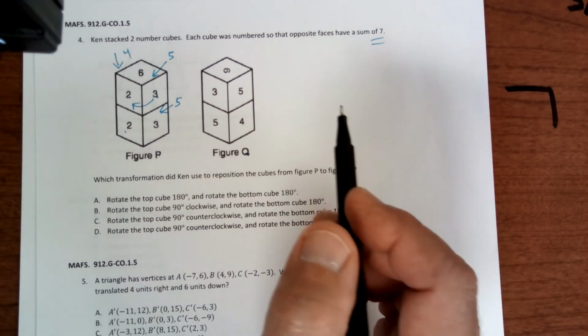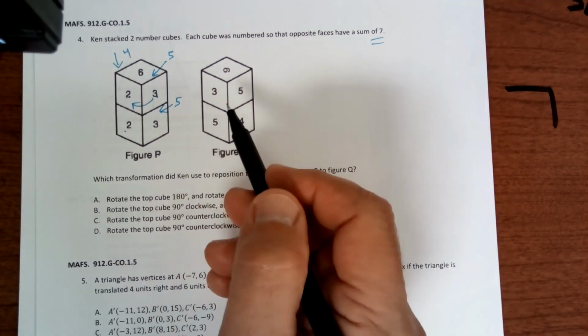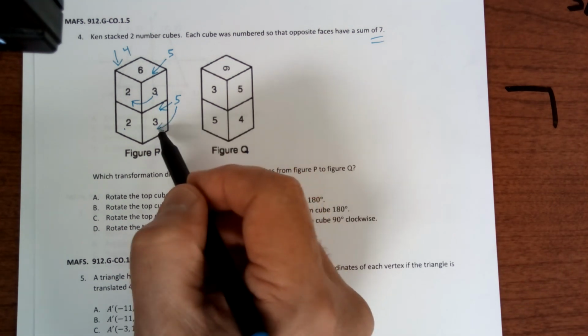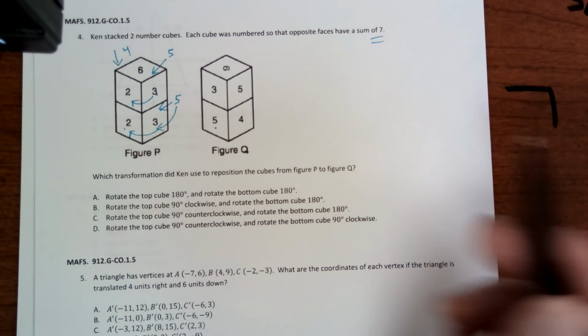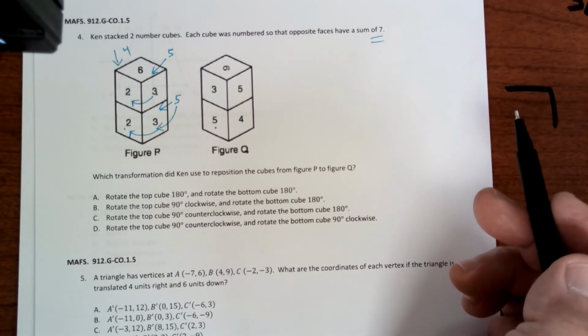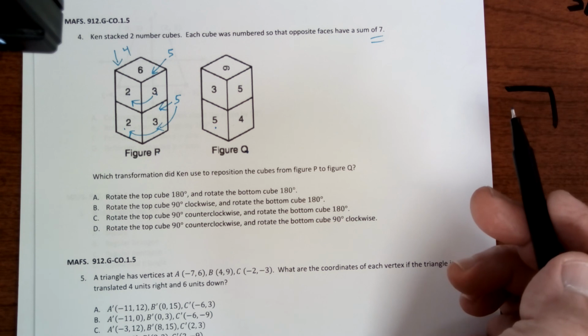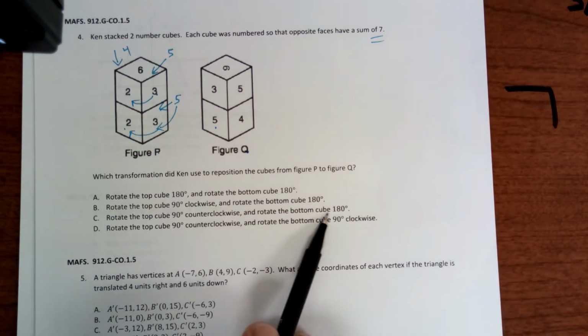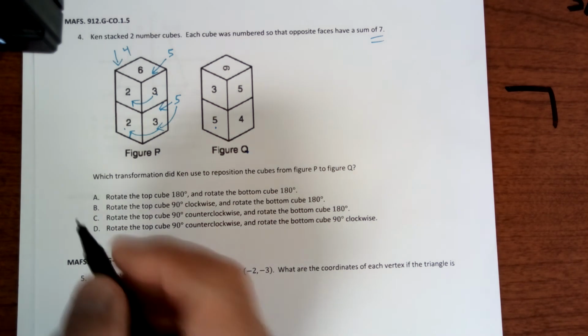And then it looks like they rotated it this way. One click, 90 degrees, and then another click to get the 5 right there. So I'm going to say 180 counterclockwise. Let's see if they have that. And the bottom 180. Okay, this is the one actually I'm going to go with right there.